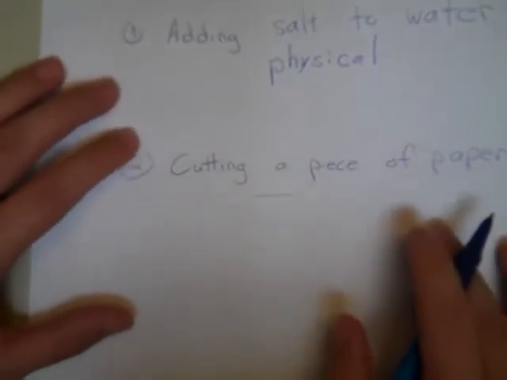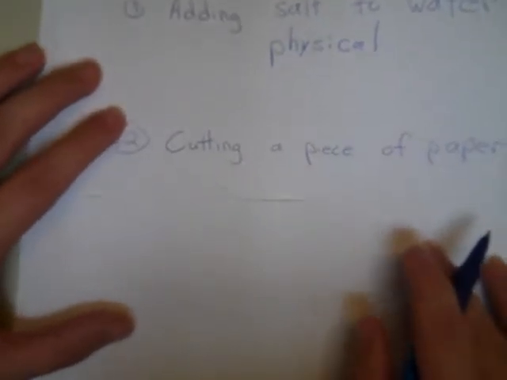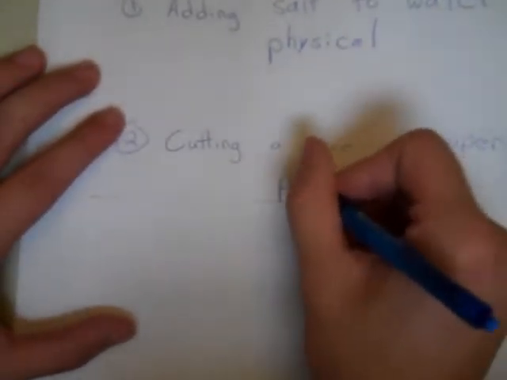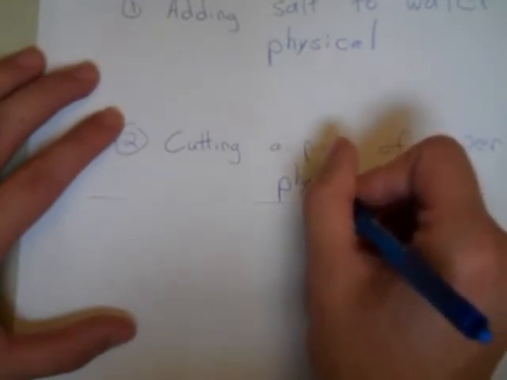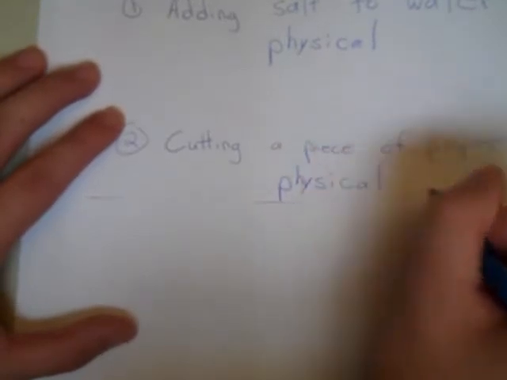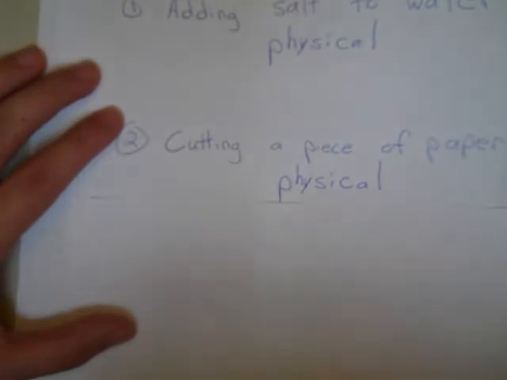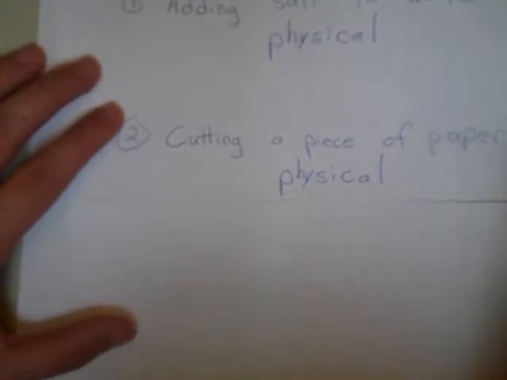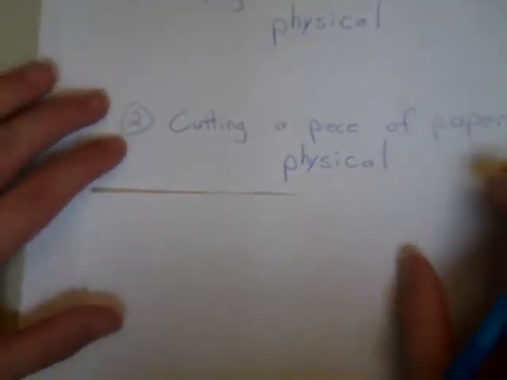The next one is cutting a piece of paper. This one is also going to be a physical change, because you're simply altering how it looks. You're not changing anything about the paper. You can still tape back the piece of paper to get the piece of paper back out of the process.